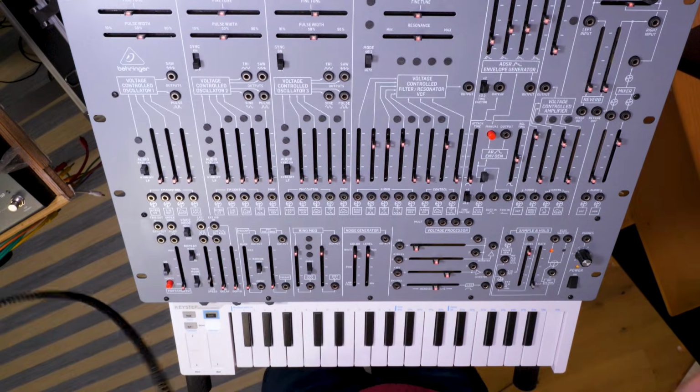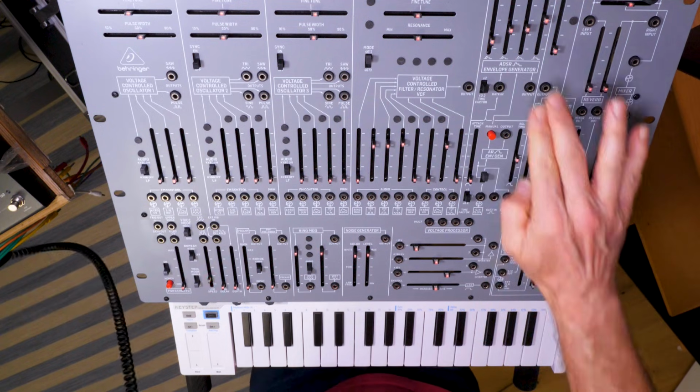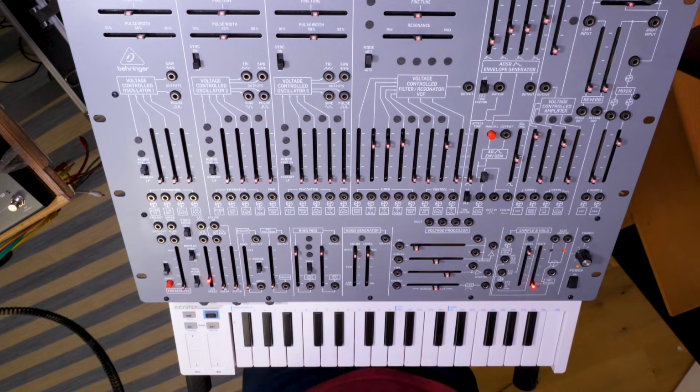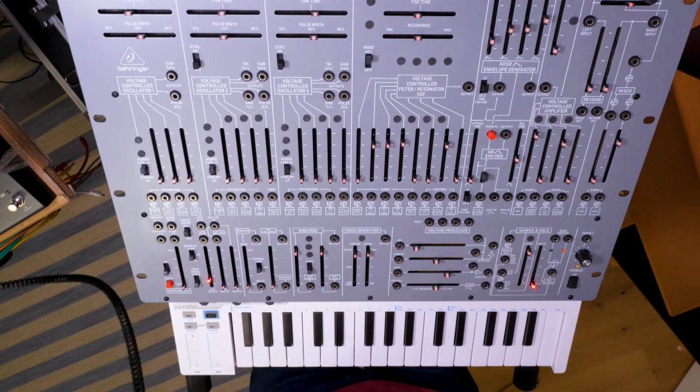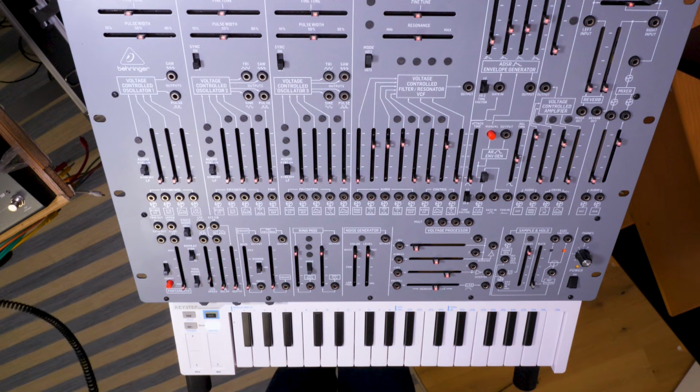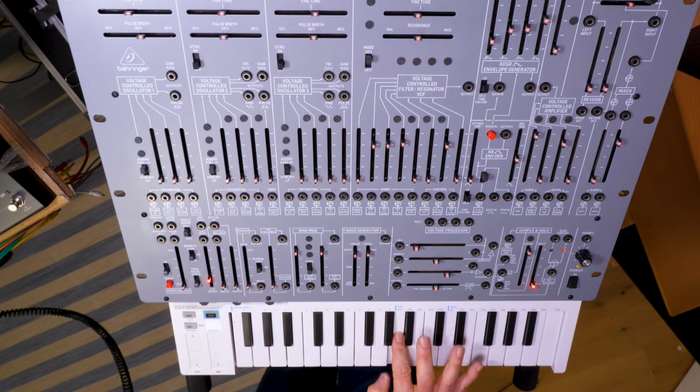Alright, now I'm telling you what the ADSR and the AR are doing in a nutshell. The ADSR and the AR are shaping a gate signal which is usually sent from a keyboard when pressing a key.